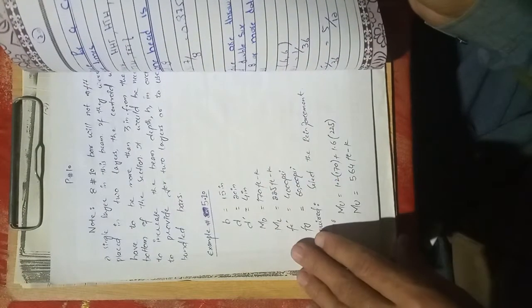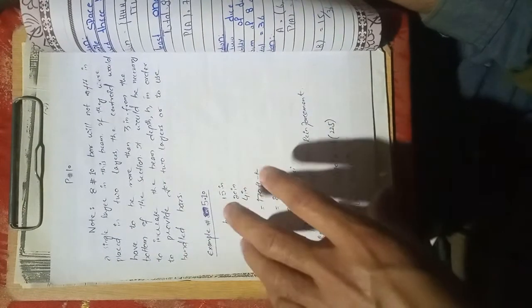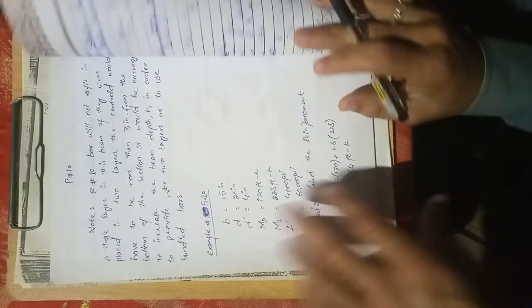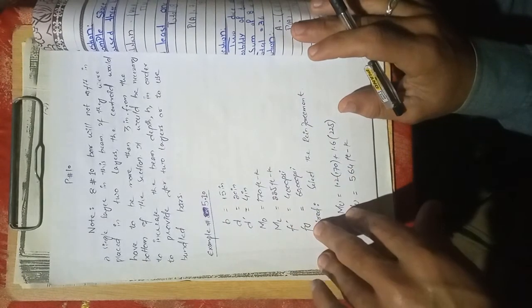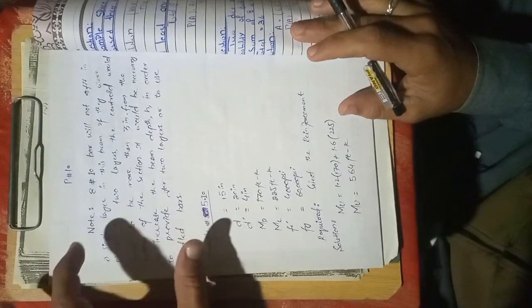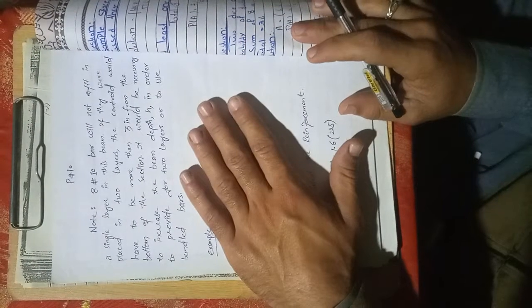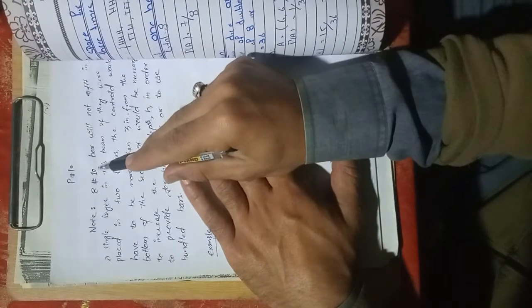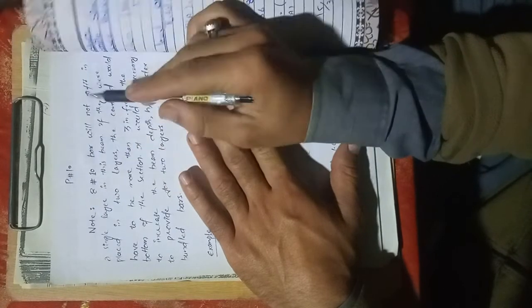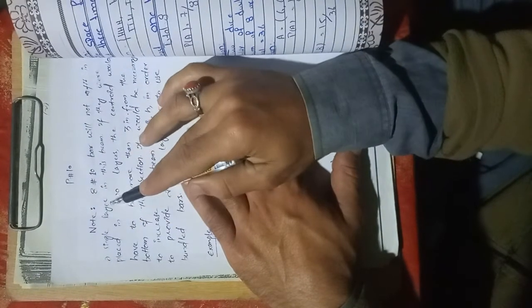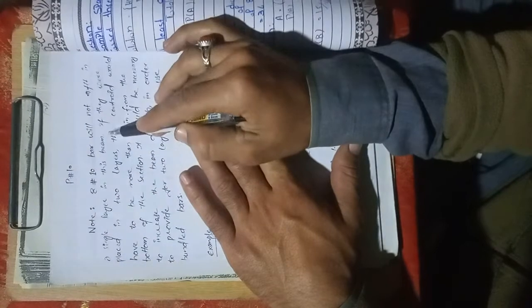In the next example, we will do some other example with the doubly reinforced beam, but I want to share this note. This note is very important, that 8 number 10 bars will not fit in a single layer in this beam.